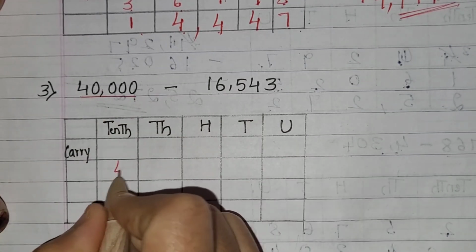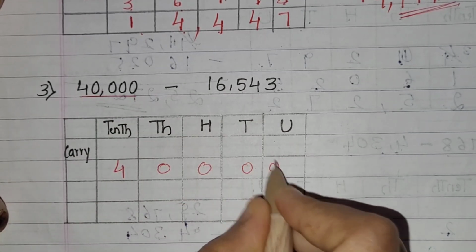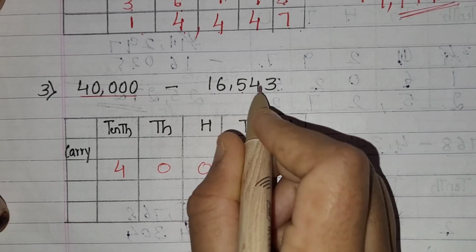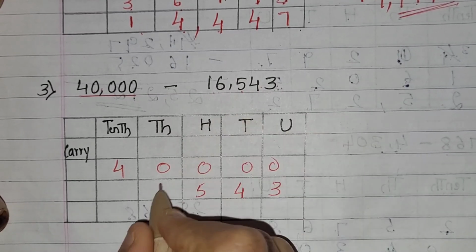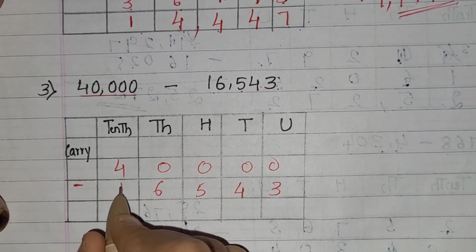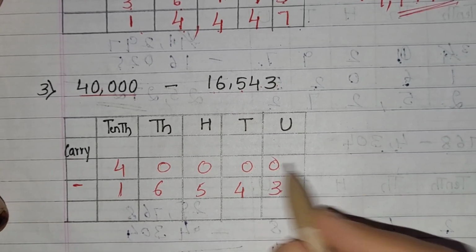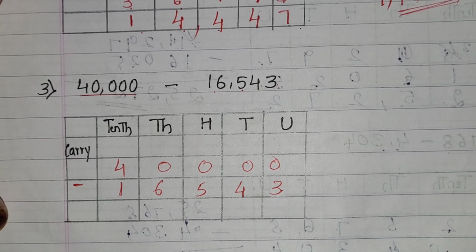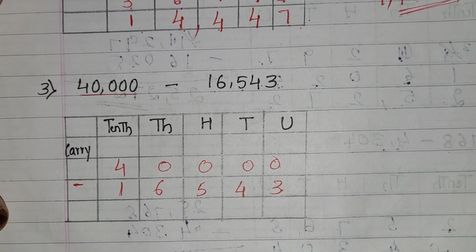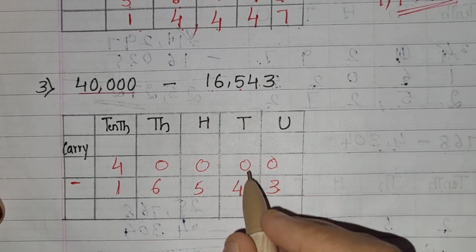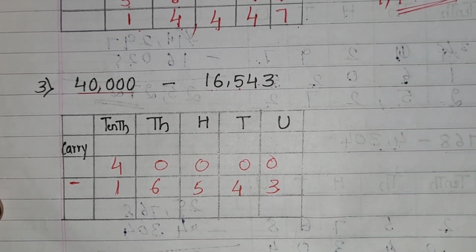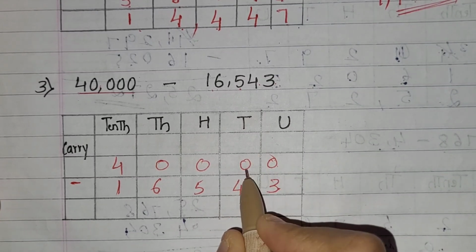First 40,000. 40,000 will write here. Next 16,543. So 3 is in the unit place. Then 4, 5, 6, 1. Okay, so let's subtract it. 0 minus 3. Is it possible to subtract 3 from 0? No. So what you have to do in this case? You have to borrow 1 from this place, isn't it? So here 0 is there.